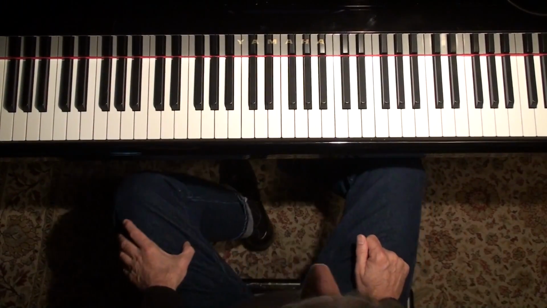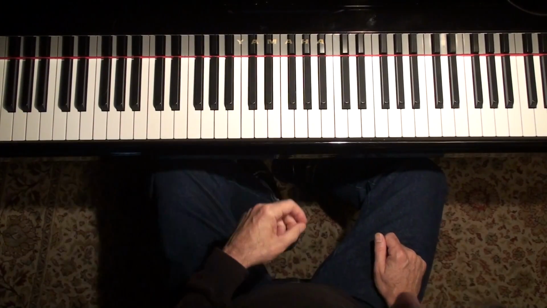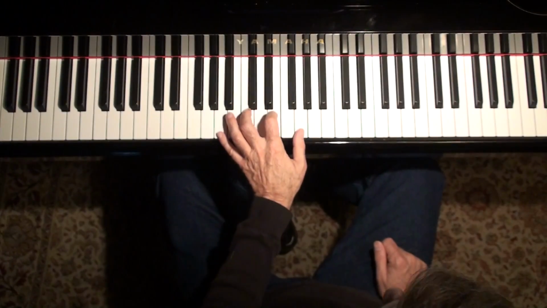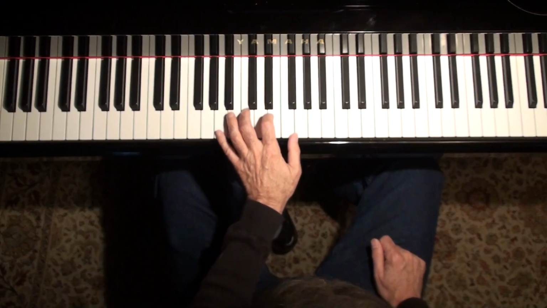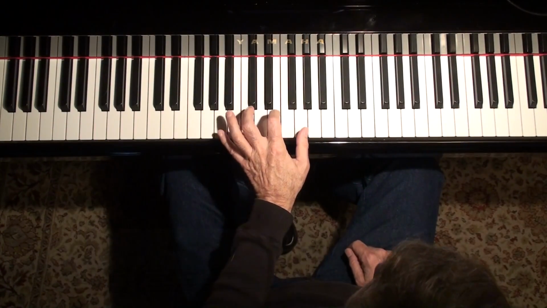We're going to work on open voicings, and our song is Autumn Leaves. So what is an open voicing, I hear you ask? Well, let's take our first chord, A minor 7th. This is a closed voicing because we've used all our chord tones right there in a row.